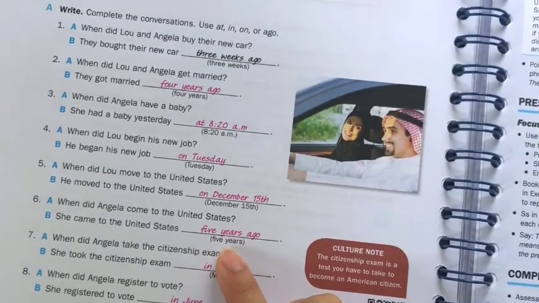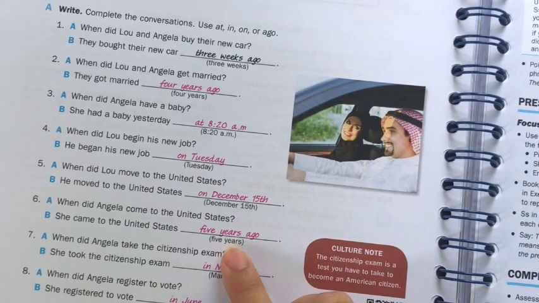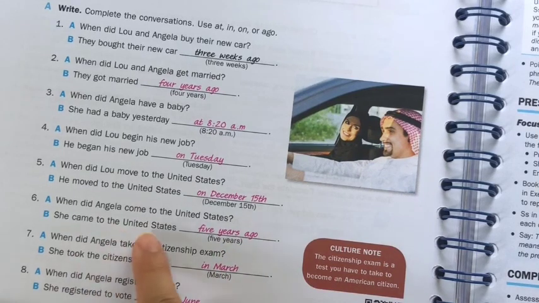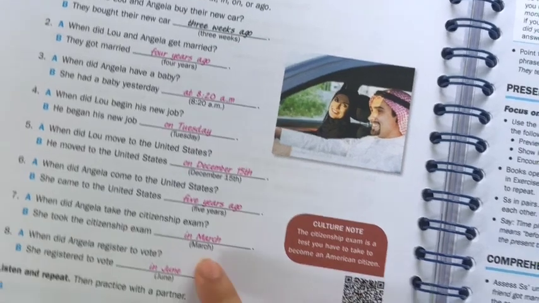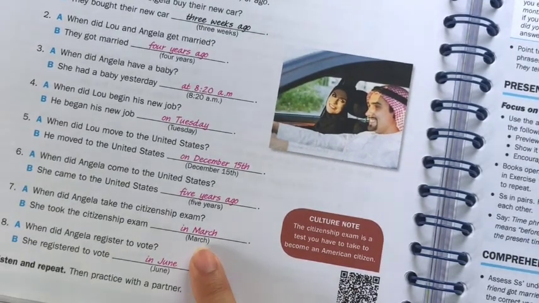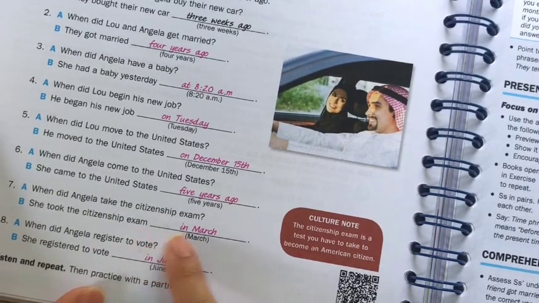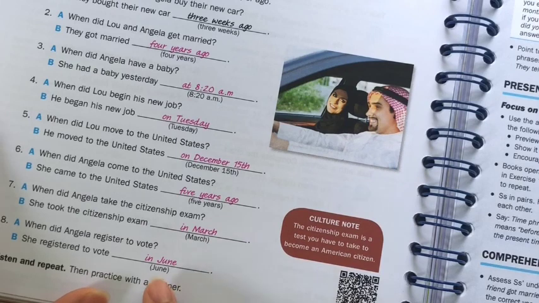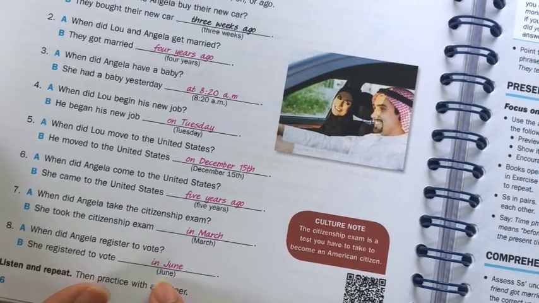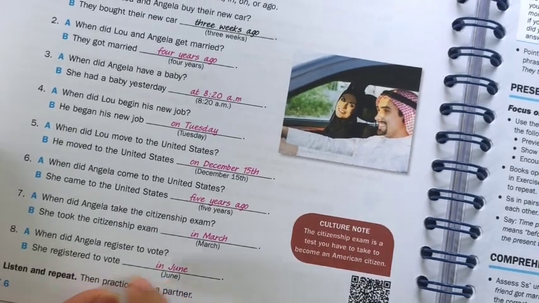5 years. 5 years is a length of time, so we know that this needs the word ago. She came to the United States 5 years ago. March. March is a month, so we know that we need to use the word in. She took the citizenship exam in March. And the last question is June. June is also a month. She registered to vote in June.